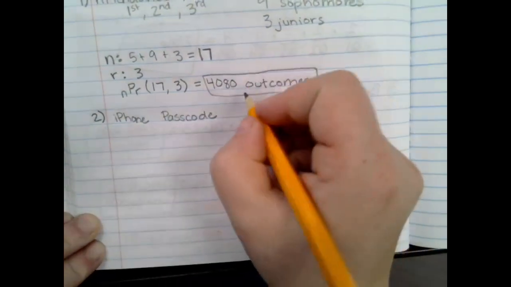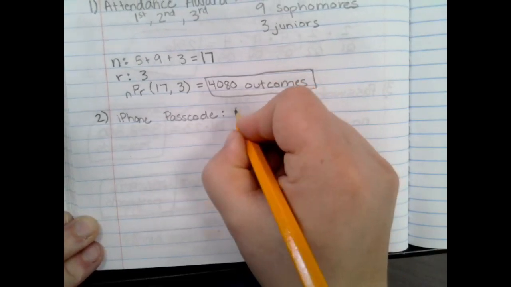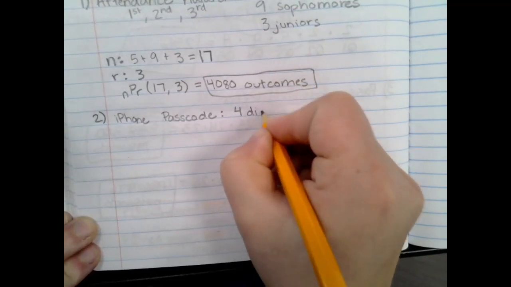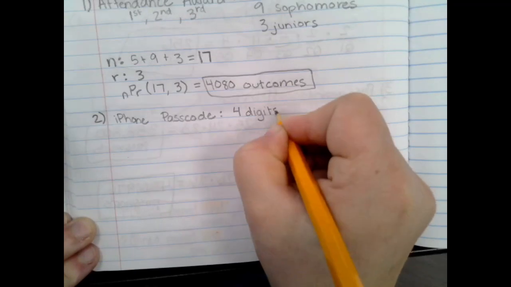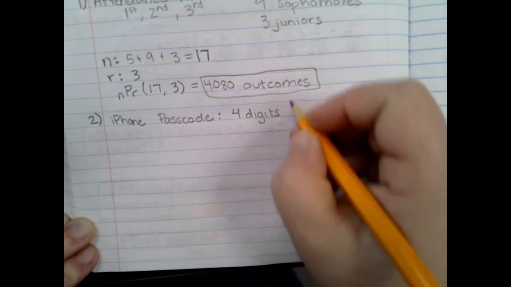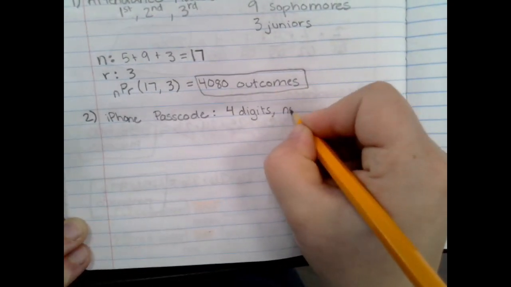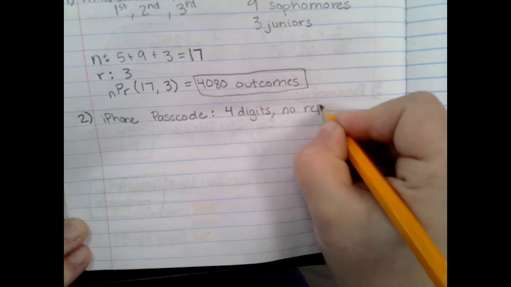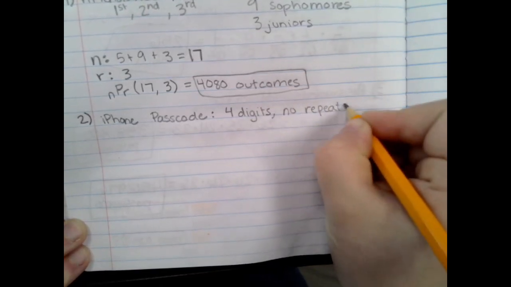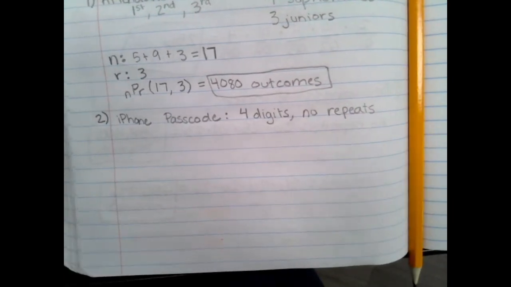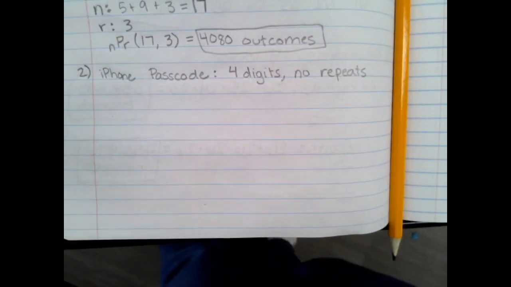And for an iPhone passcode, we're going to do 4 digits and no repeats. So again, we're trying to keep this a little bit more basic. Next chapter, we can figure it out with the repeats. This chapter, we're doing the no repeats. With repeats, it gets a little bit more complex.